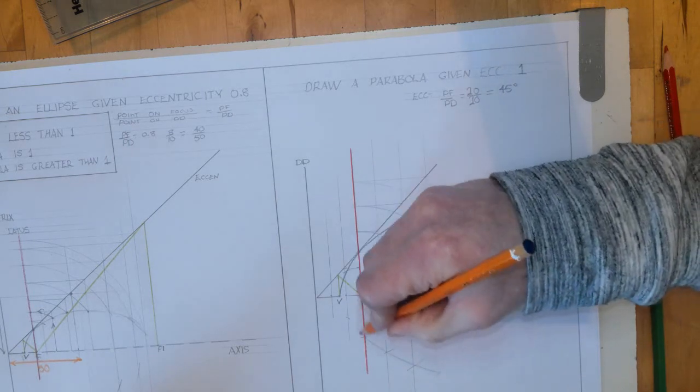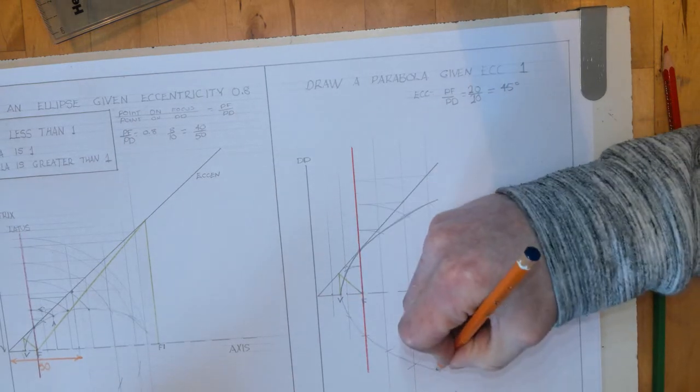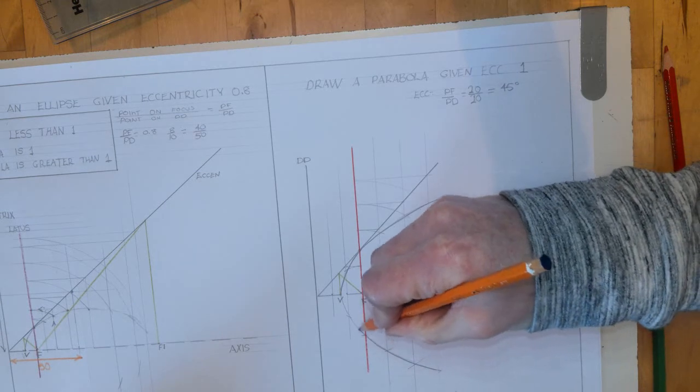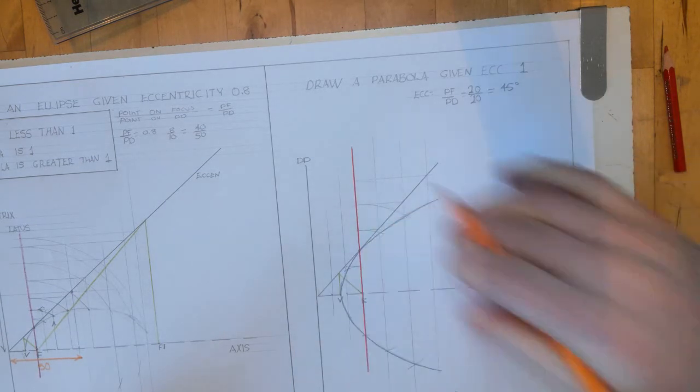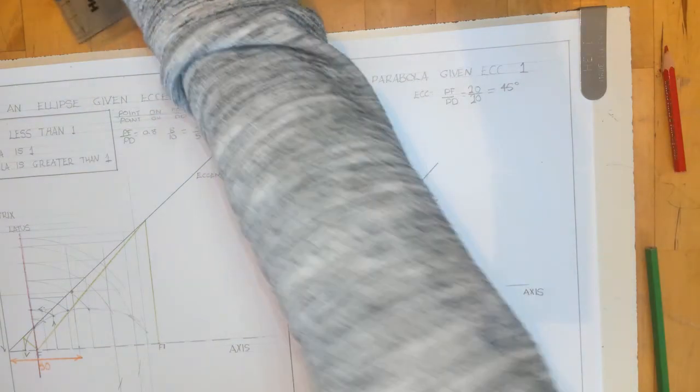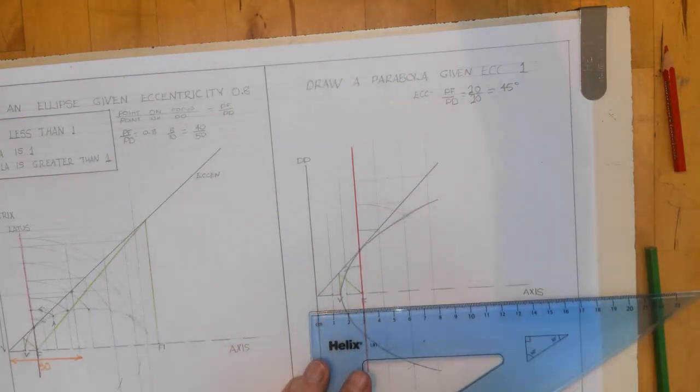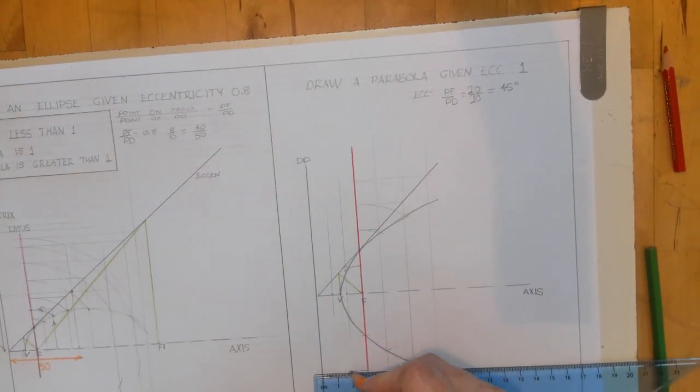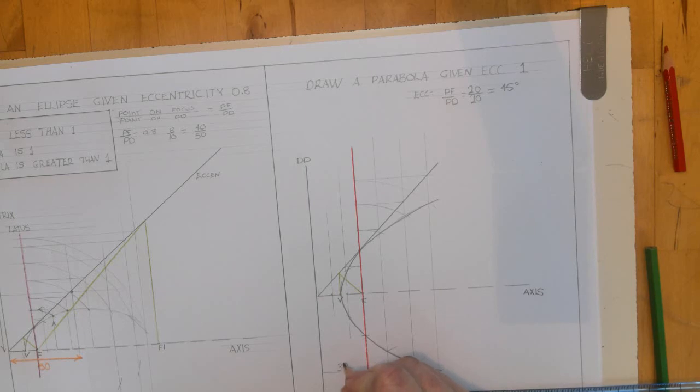When you're putting it in, just do a series of small curves first, like I'm doing, and then whichever one seems right. Give you a nice parabola like that. So for this one, if you keep the focus out 30 mil, in this one, you get a nice parabola.